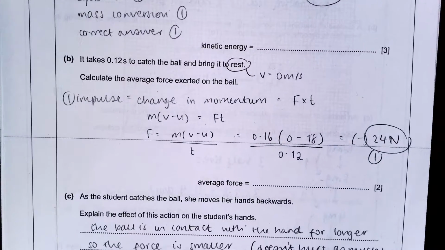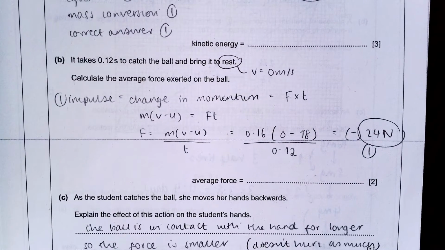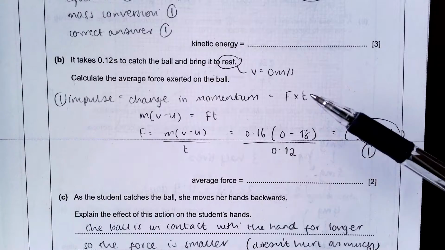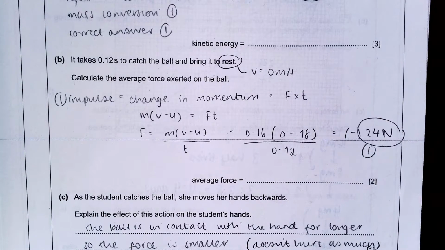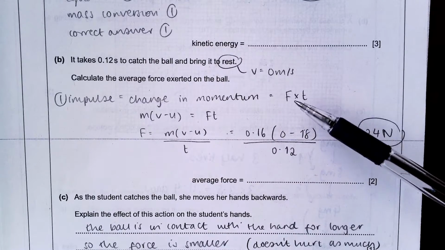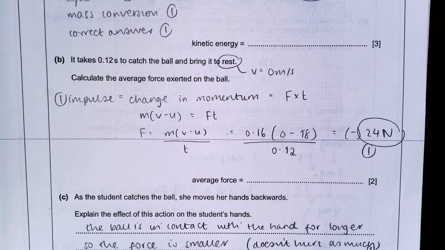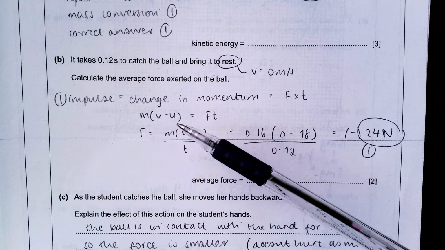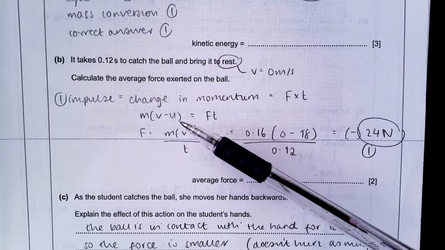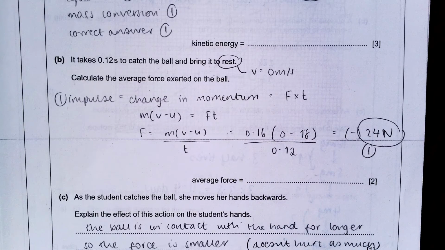In part B, it takes 0.12 seconds to catch the ball and bring it to rest. The final velocity is 0 meters per second. Calculate the average force exerted on the ball. Impulse is change in momentum, which we know can also be calculated from force multiplied by time. So, mv take u, which is the change in momentum, is equal to ft.